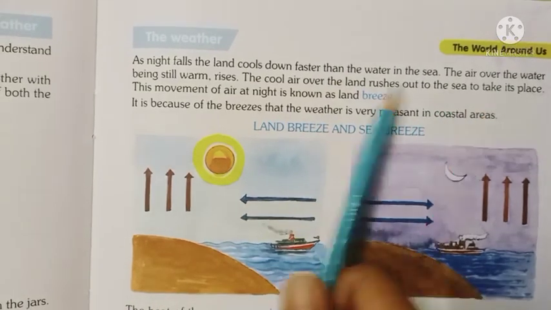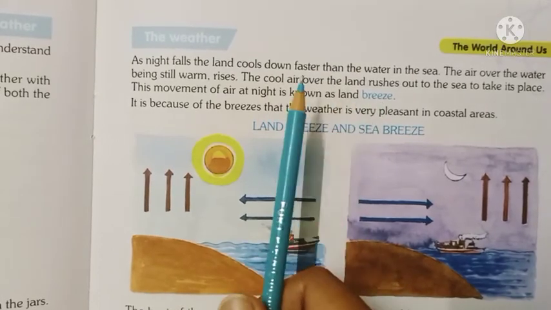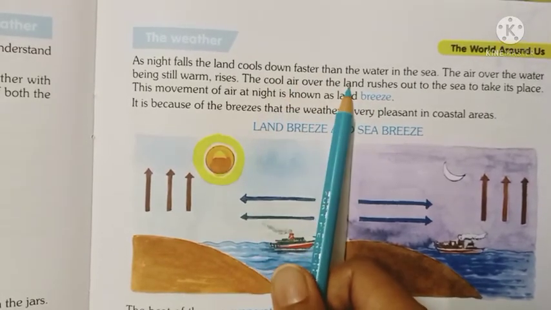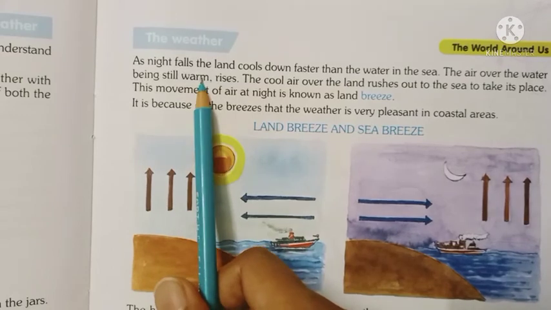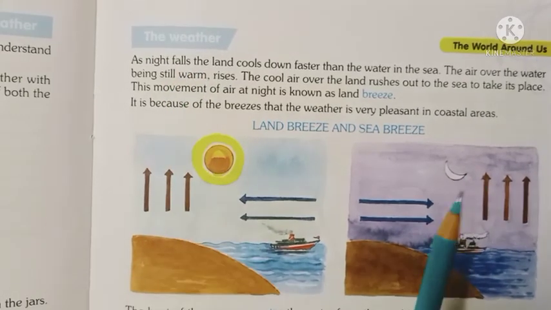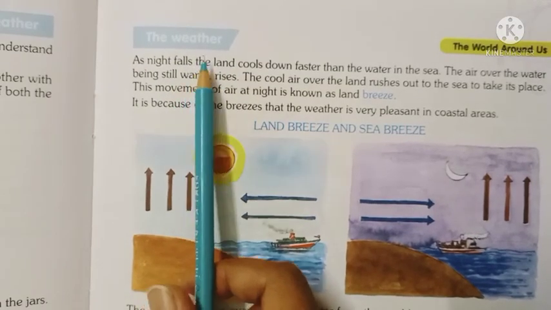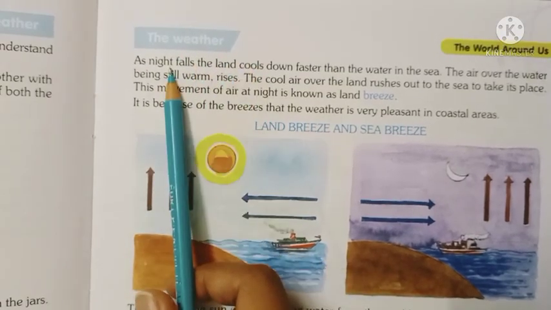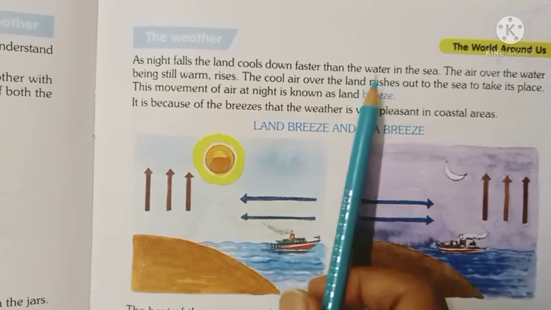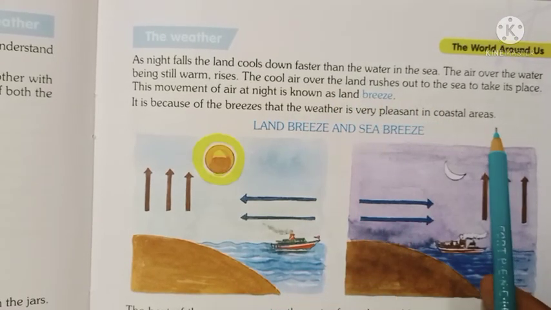So in coastal areas at night time, the cooler air from land rushes to the sea to fill the empty places, because the warm water makes the air warm and this warm air rises up. So it creates a land breeze. Students, read this very carefully.